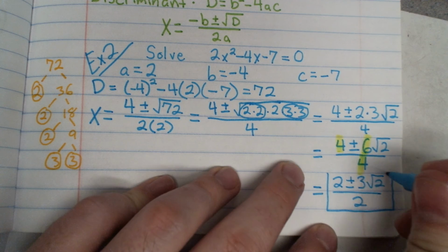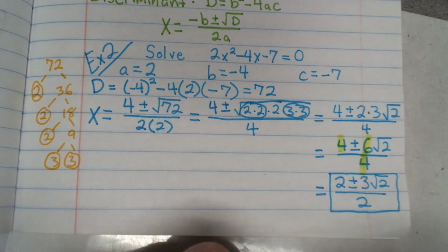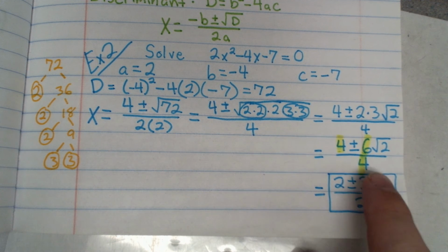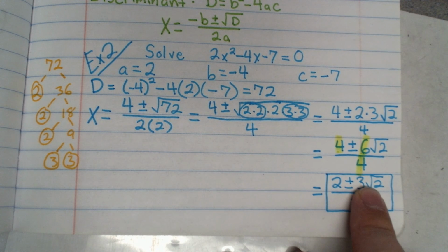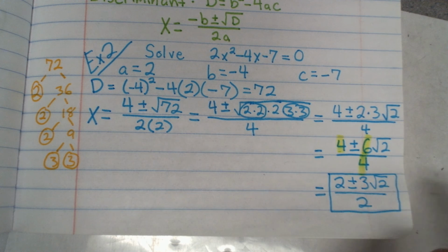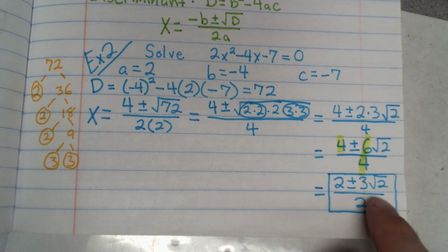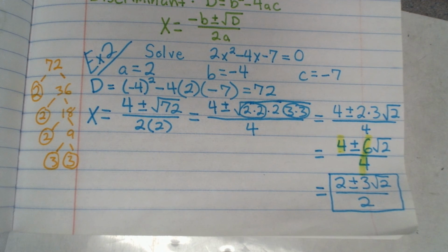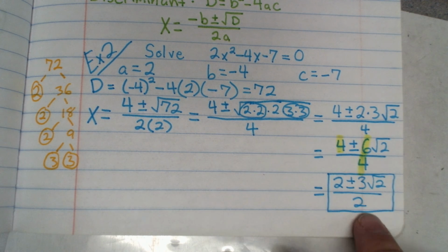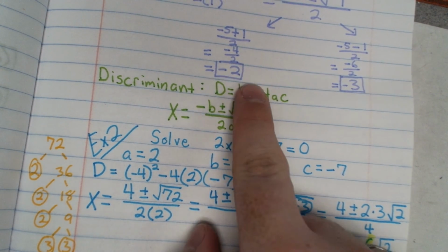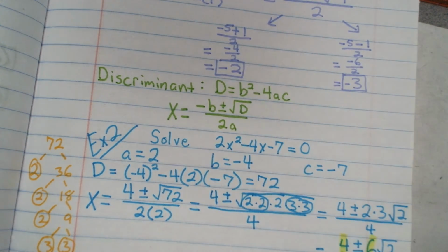So I'm going to leave my answer like this. I divided 2 out of 4, which left me with 2. 2 out of 6, which left me with 3. And 2 out of 4, which left me with 2. So my answer is 2 plus or minus 3 radical 2 all over 2. That would give me my 2 answers, and this is the exact form I'd like to leave that in. So if you have 2 answers like this, you could just say your answers are -2 and -3.